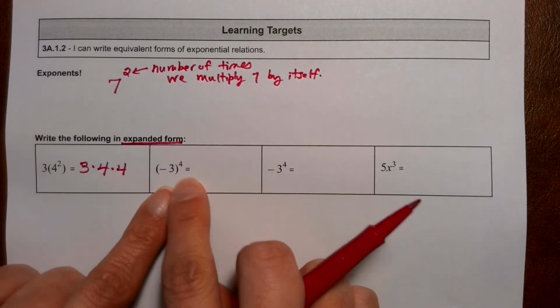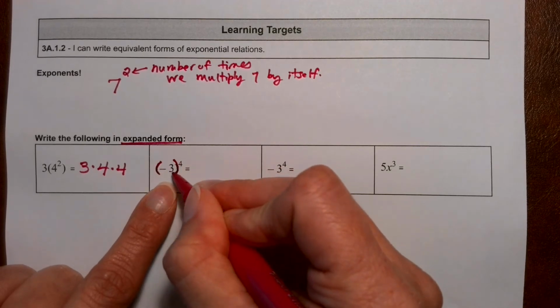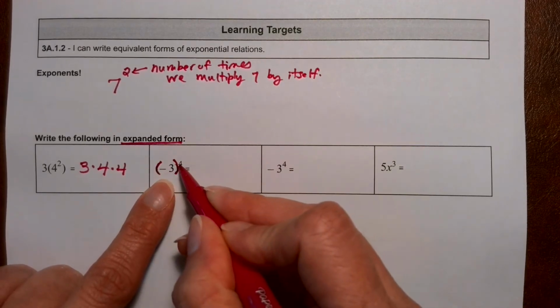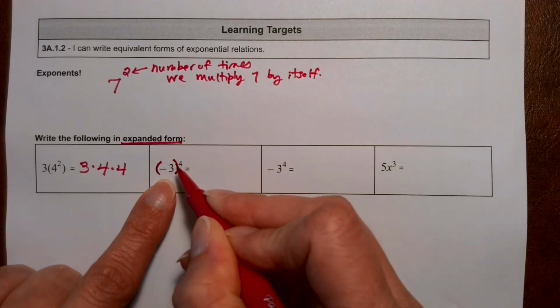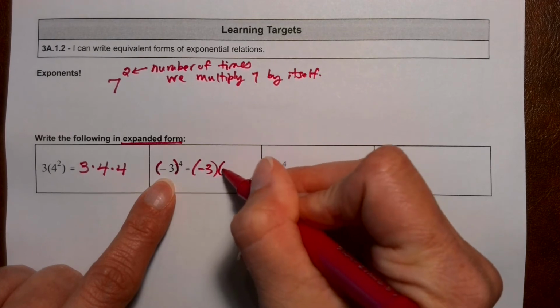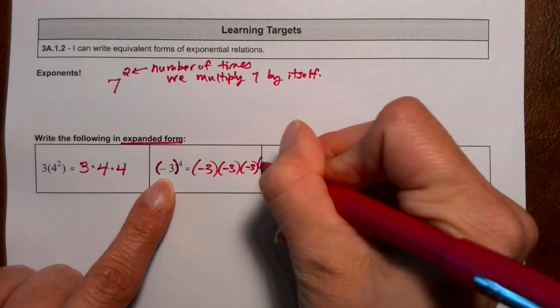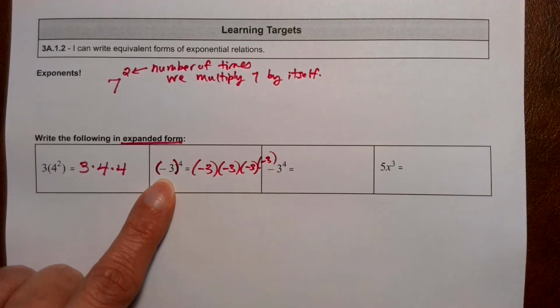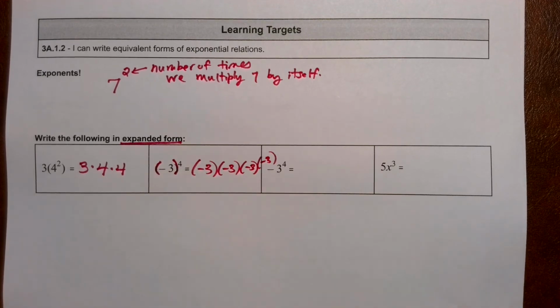Okay, if you have parentheses like this one, this is very important because everything is in parentheses. The power or the exponent belongs to both of them. I have to write this quantity 4 times. There's a negative 3 times a negative 3 times a negative 3, times another negative 3. You have to write it out 4 times. The negative and the 3 both got the power.